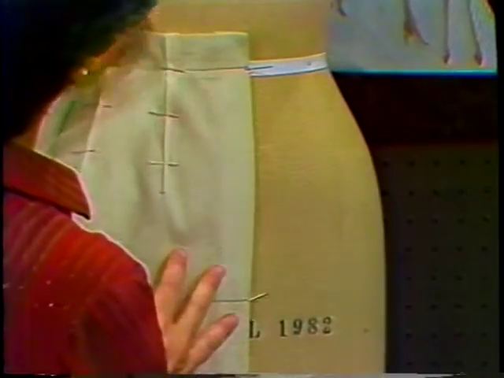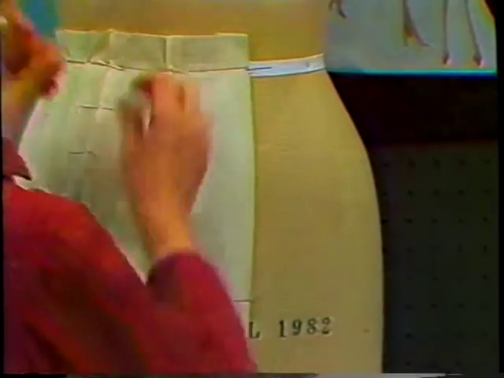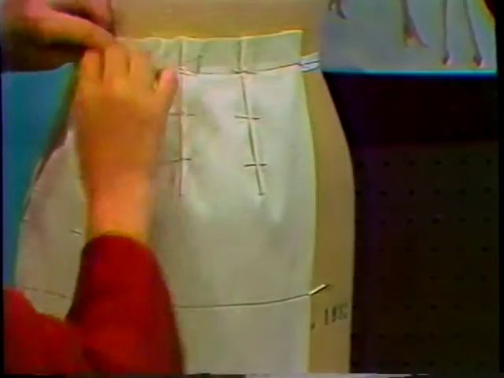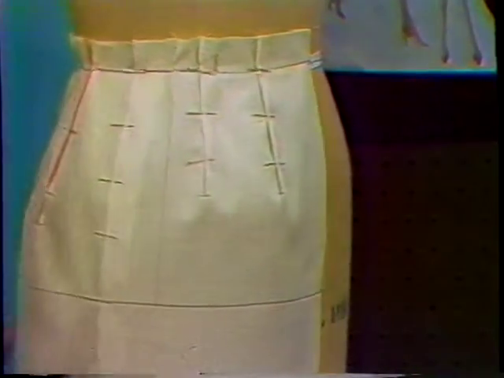Place the seam at the point that you had originally marked in order to get an accurate determination of the draping procedure.